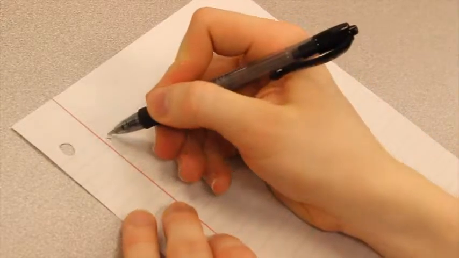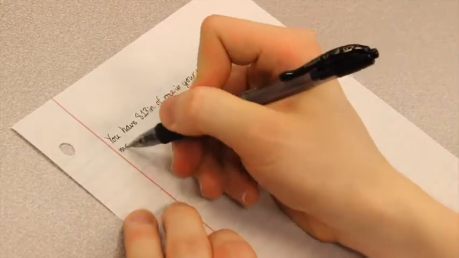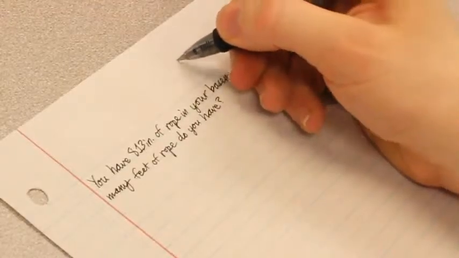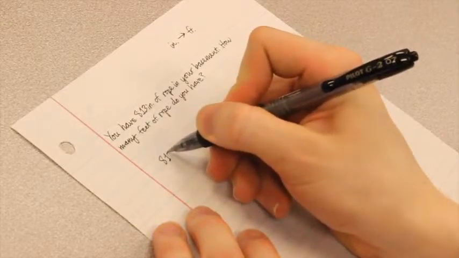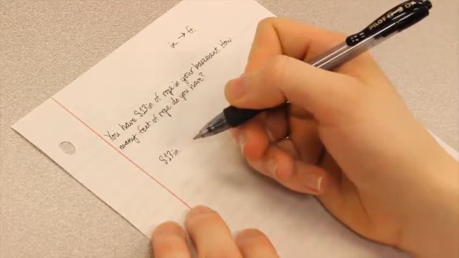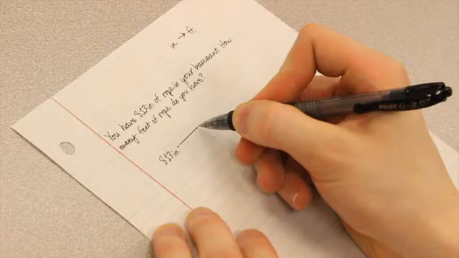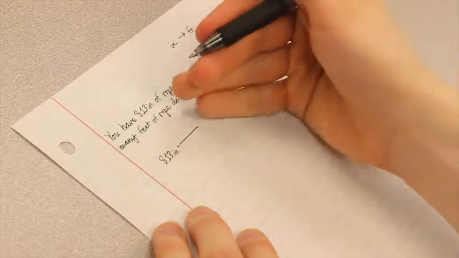So here's the problem. You have 813 inches of rope in your basement. How many feet of rope do you have? We're going to start with a basic roadmap. Ultimately, we're going to be converting from inches to feet. That's basically all we're doing in this problem. We'll begin by writing down the value we start this conversion with. We have 813 inches. We're going to multiply that by what's known as a conversion factor, which is basically a fraction that has equal quantities in the top and bottom.